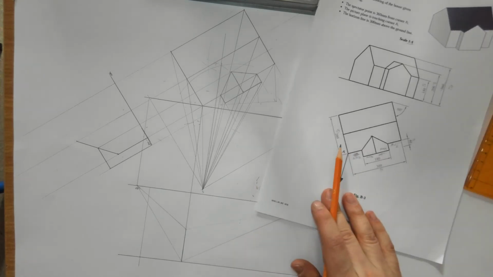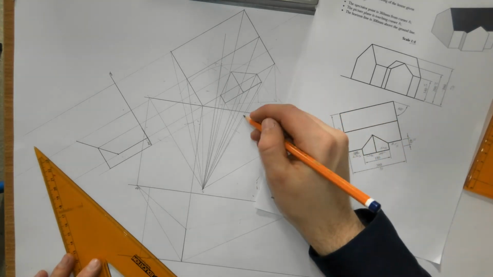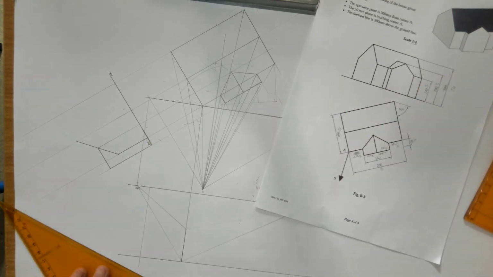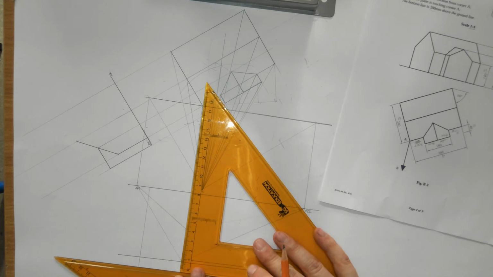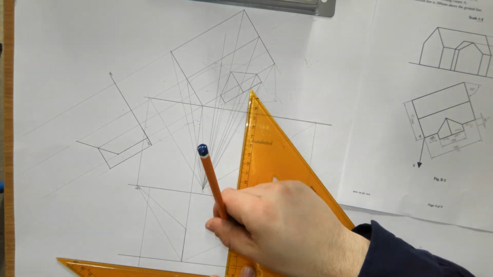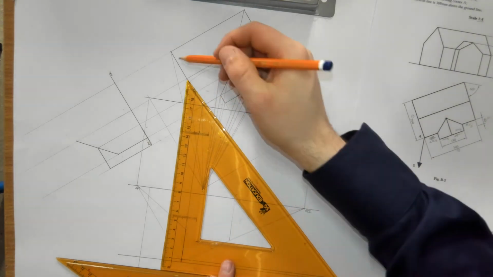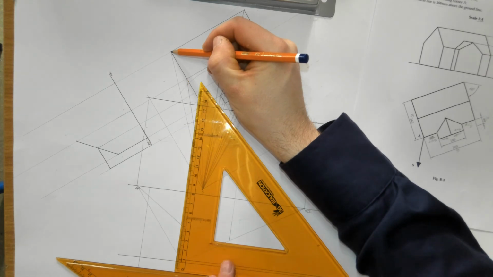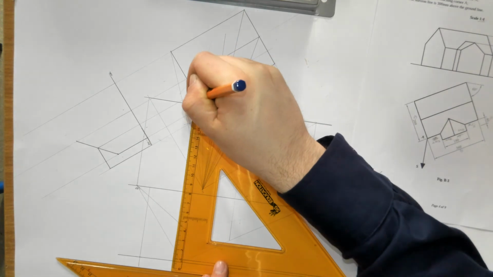Okay, now the house ends here, which is this point in plan. So if you join this point to the spectator, where it pierces the picture plane, we go down perpendicular to that. So that's going to be the end of the house. And then the same the other side. Join this point to the spectator, and where it pierces the picture plane, down perpendicular to it.